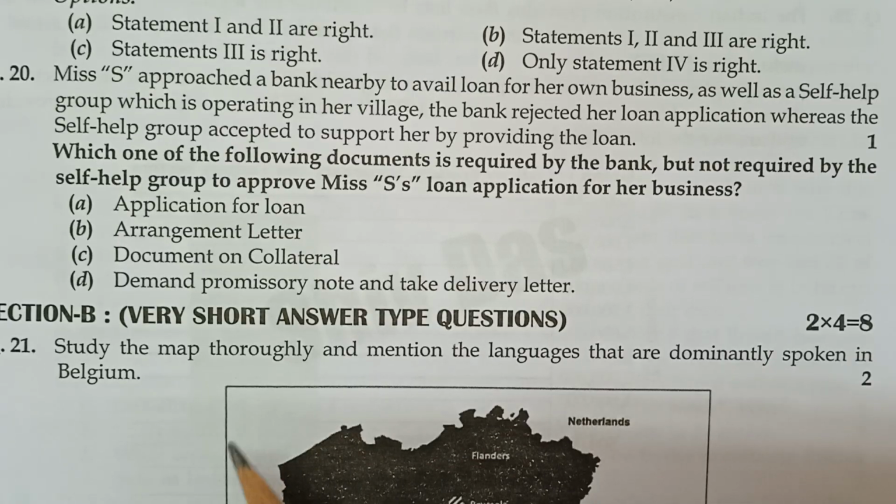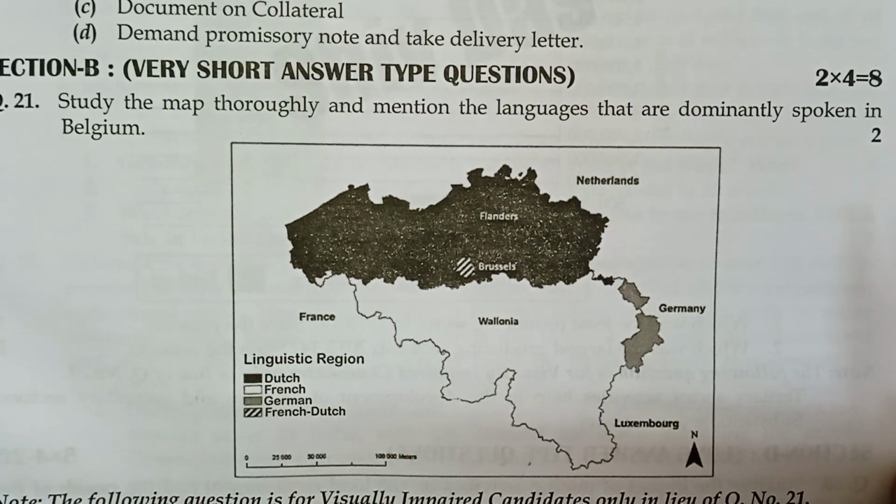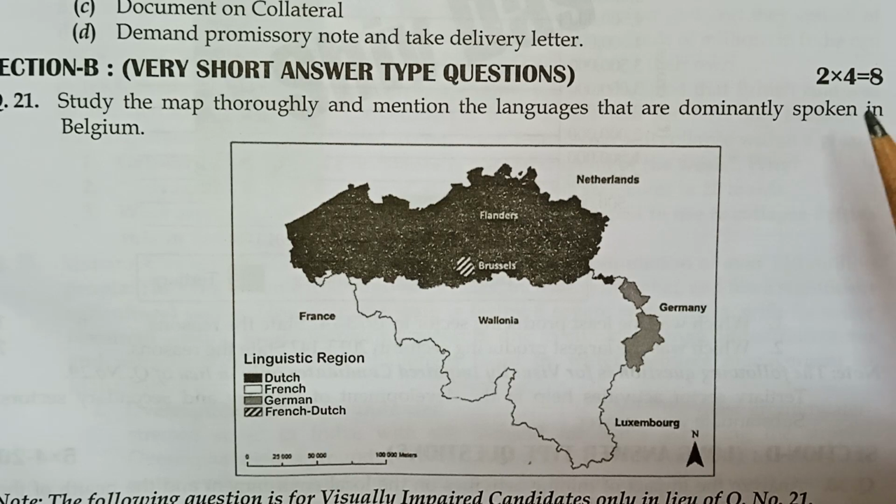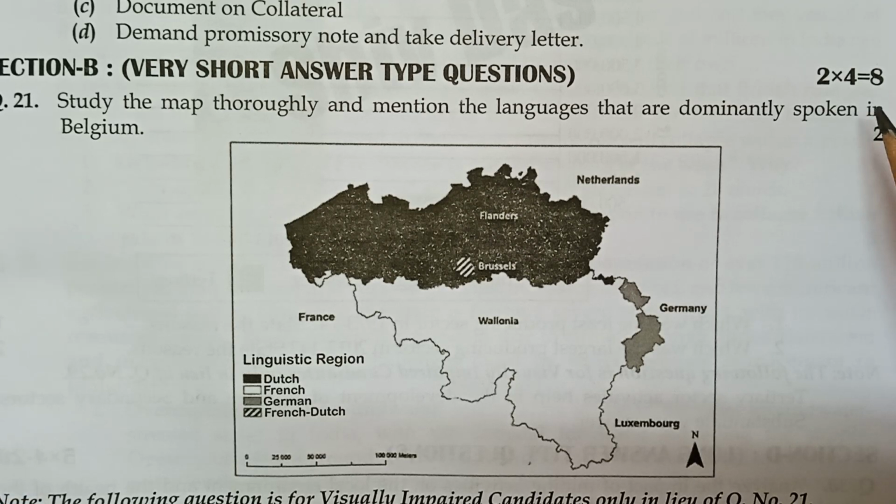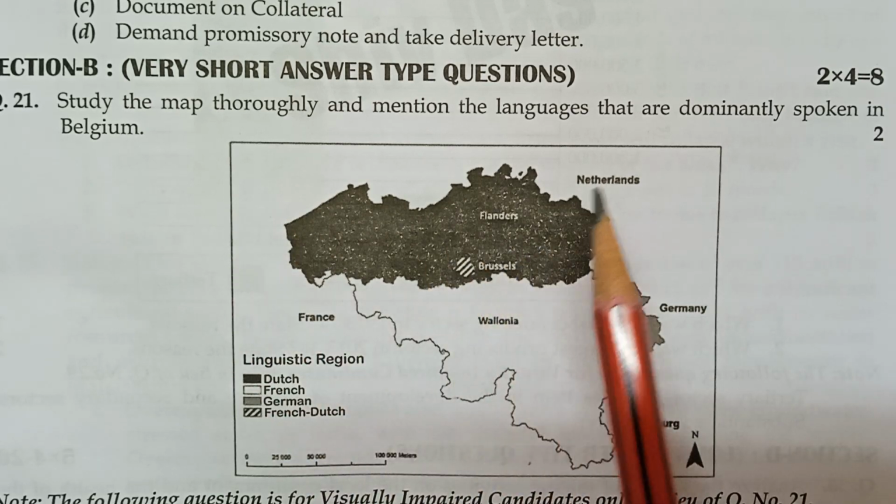Now come to the very short answer type questions. So first, a map is given. You can easily see this map. We have completed around 20 MCQs, and all those MCQs contain 1 mark, so 20 marks of questions are completed from here. Now we will complete 8 marks from here, so you are getting 4 questions here which contain 2 marks each. So these are very short answer types that carry 2 marks.